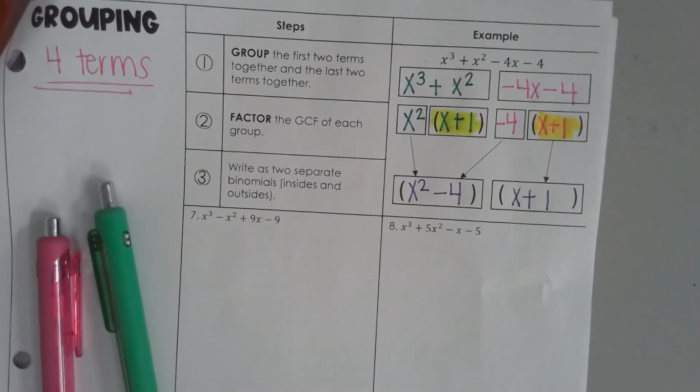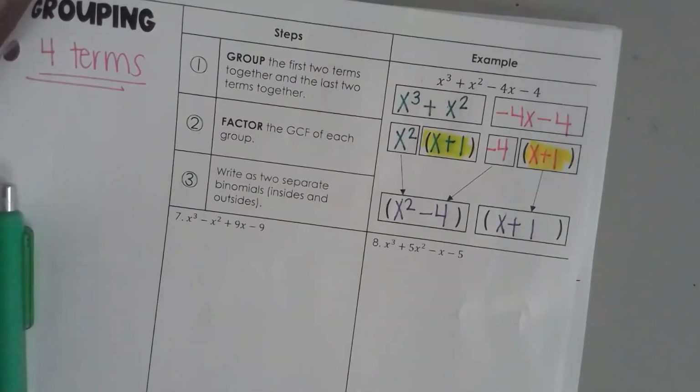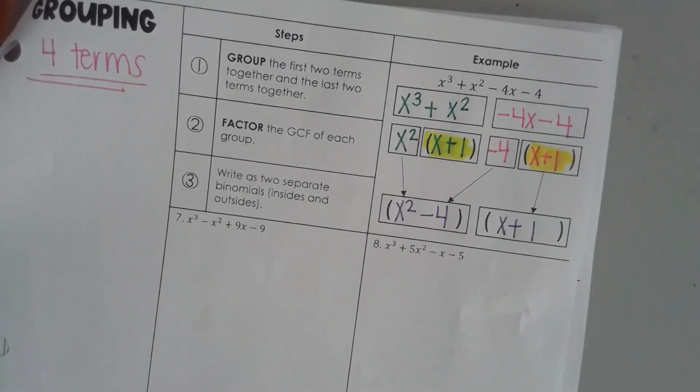Are there any questions on that example? Let's do another one. So I'm going to kind of work out another one with you, and then I'm going to start calling on some of you, so make sure that you're paying attention. You need to be writing these examples down.